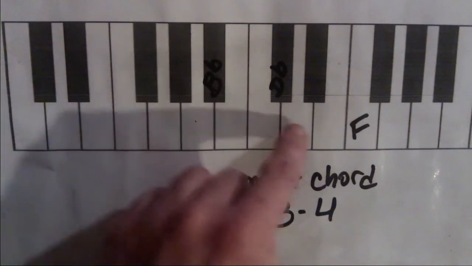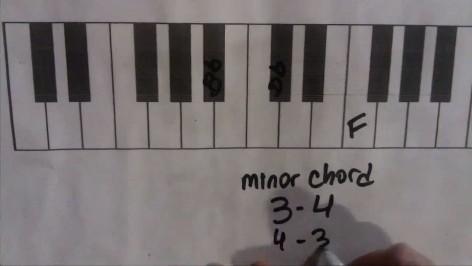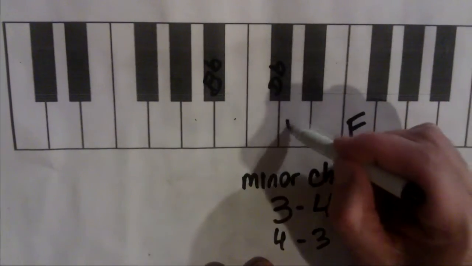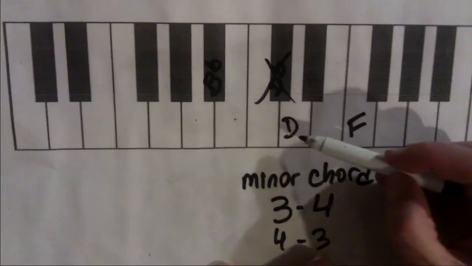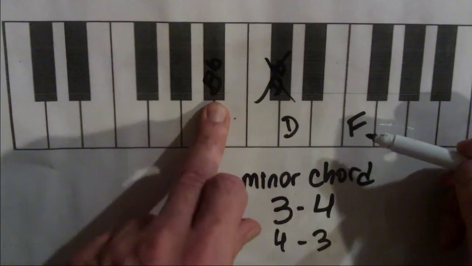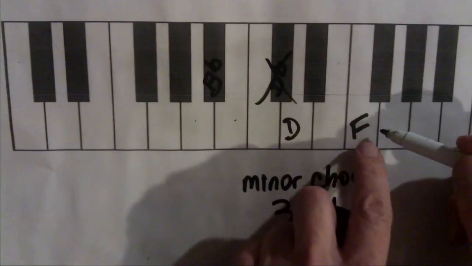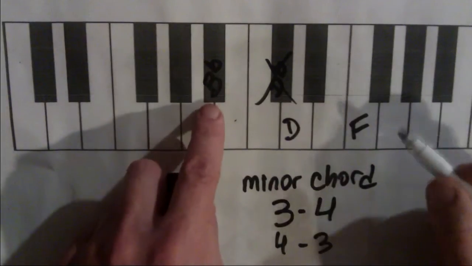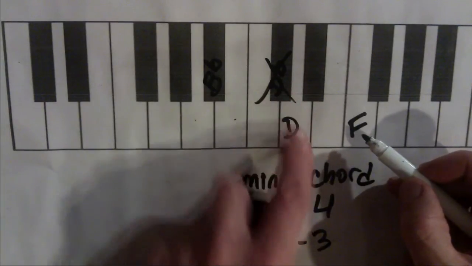Suppose I want to build the major chord out of it. Remember, the major chord goes 4, 3 instead of 3, 4. It's going to be 0, 1, 2, 3, 4. Then it's going to have a D instead of a D flat, and then 0, 1, 2, 3, the F again. So the root and the fifth, I mean the top note of the chord, are always going to be the same in the minor and major chord. It's just the middle one that changes.